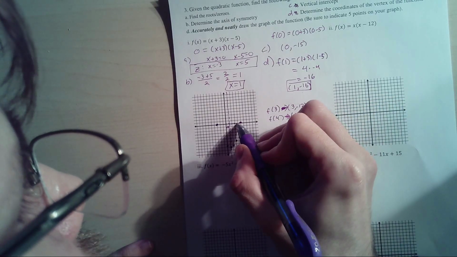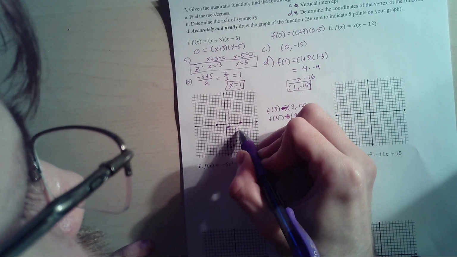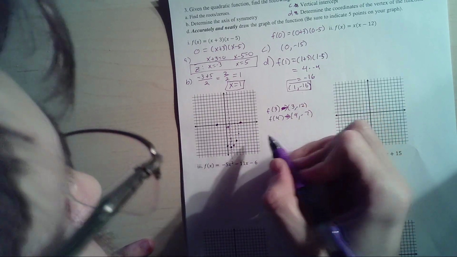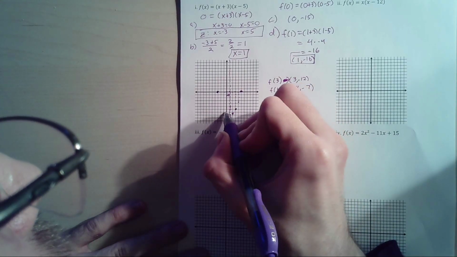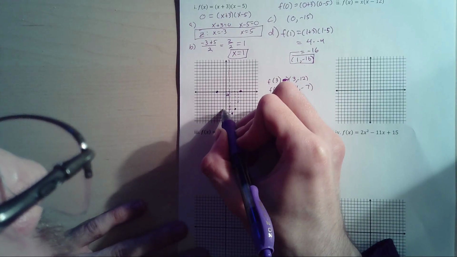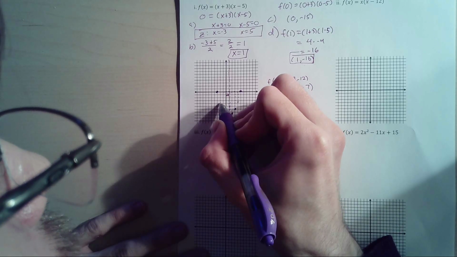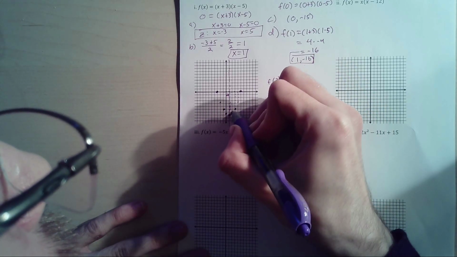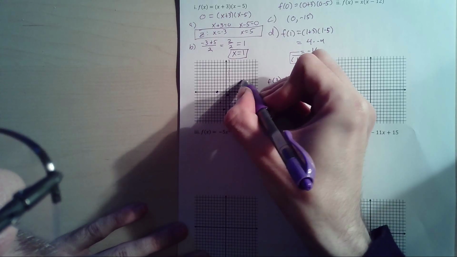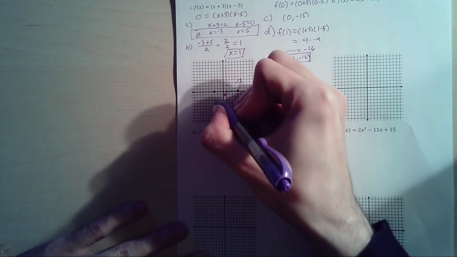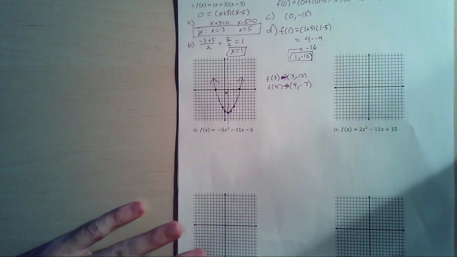And plugging in 4 gives you -7, so -2, -4, -6, -7's right there. And we have to have exactly the same ones on the other side. So we're going to have this guy right here and this guy right here. Beautiful. Easy enough.